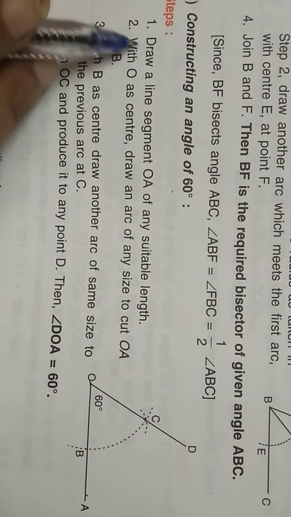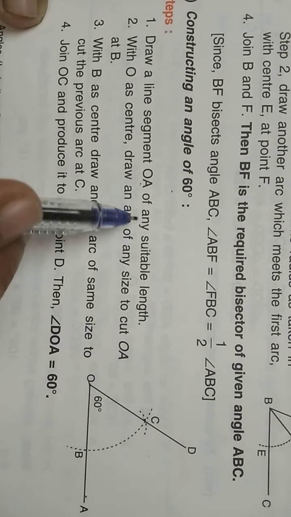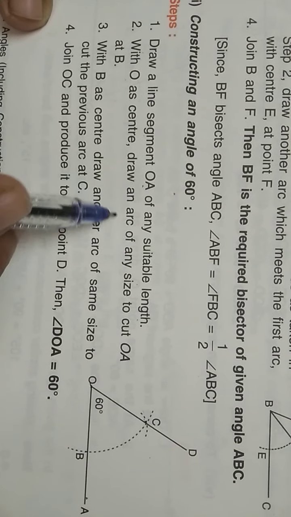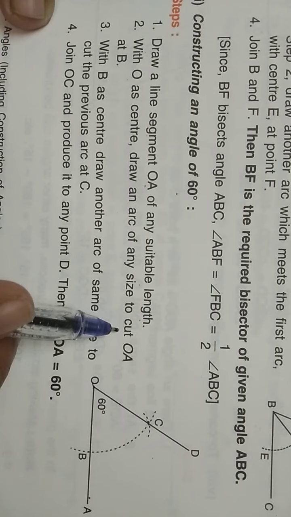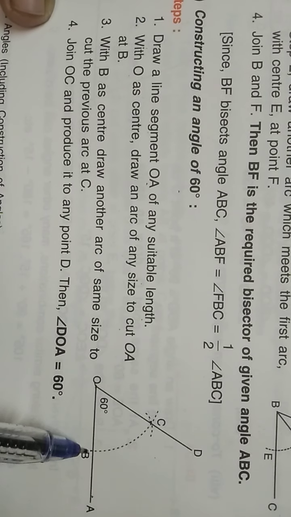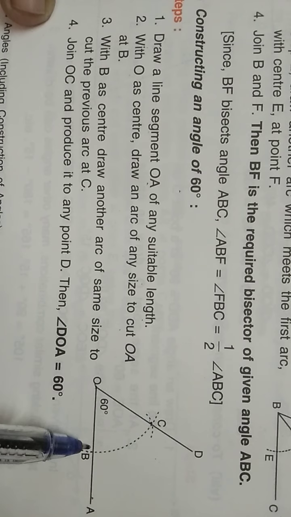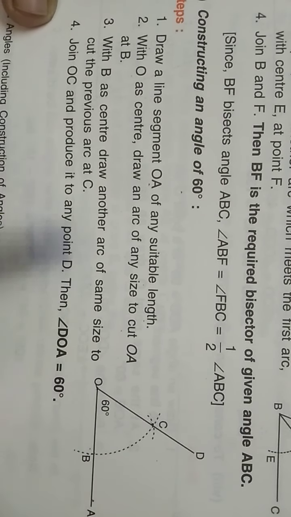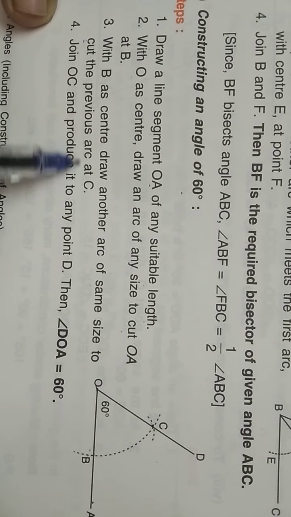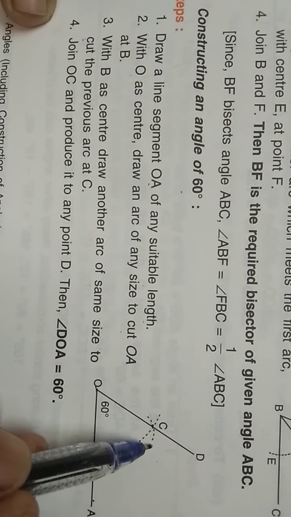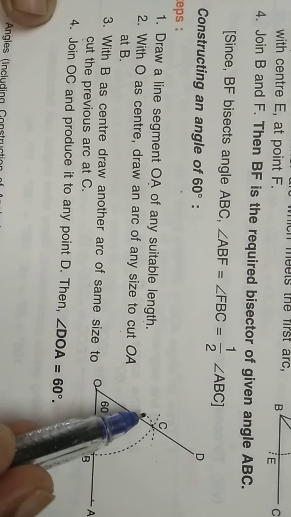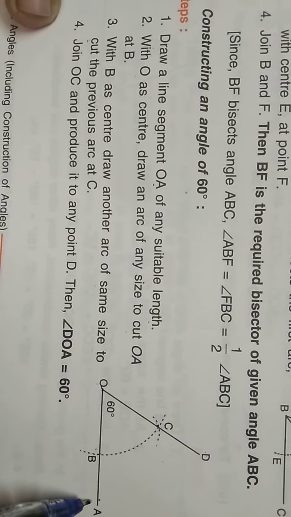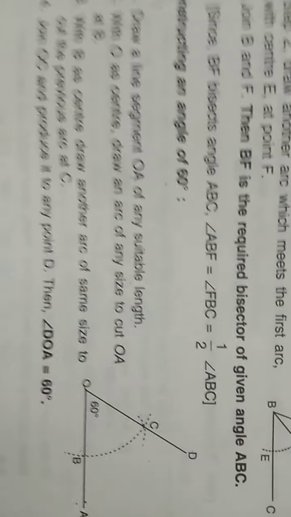The steps we have written over here: draw a line segment OA of a suitable length. With the center O, draw an arc of any size to cut OA at B. With B as a center, draw another arc with the same size to cut the previous arc at the point C. Now join OC and produce it to the point D. Then the angle DOA will be 60. I will just draw it for you.